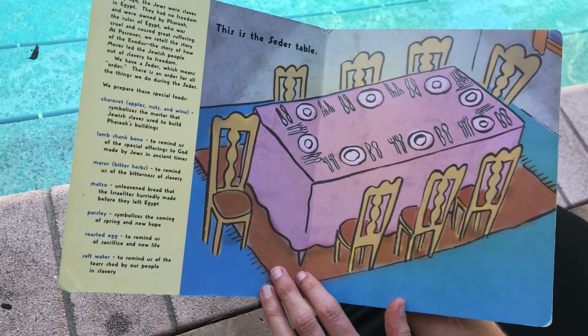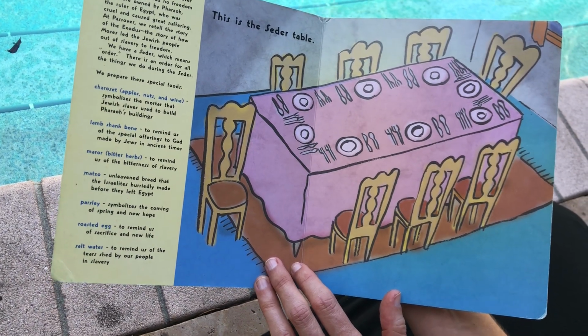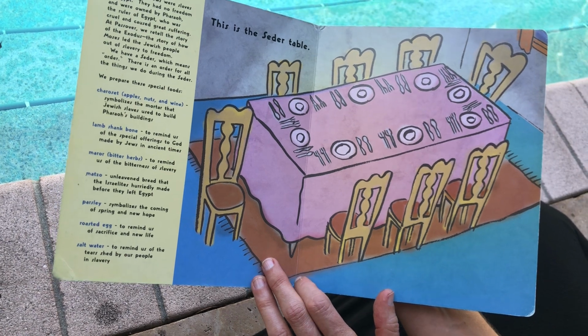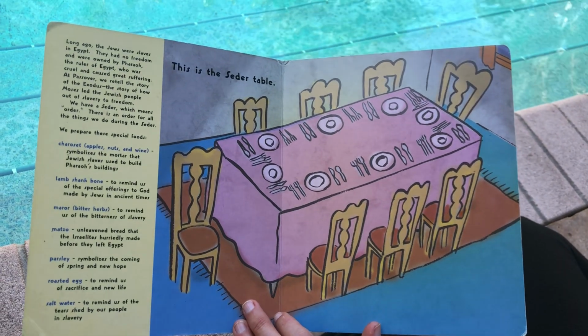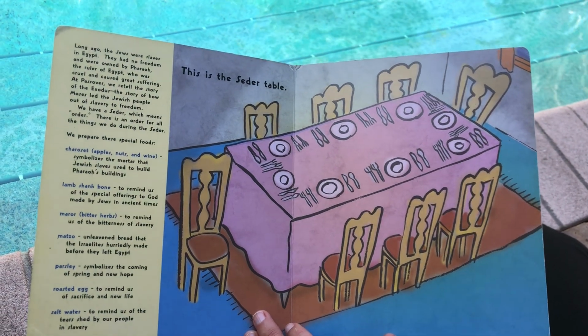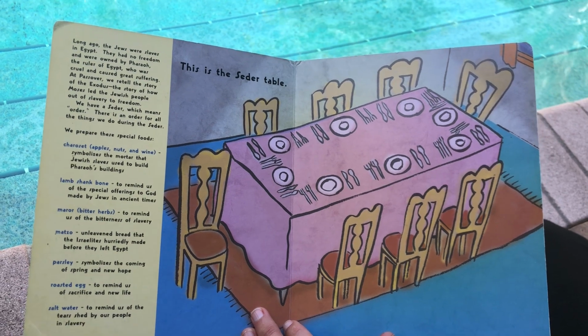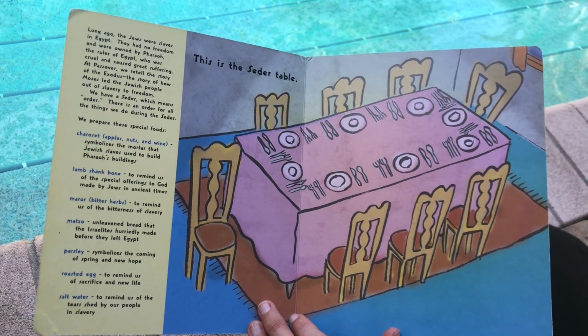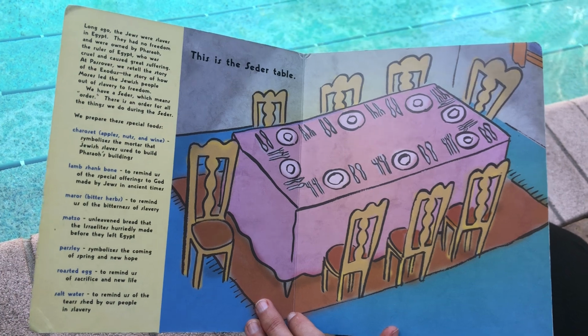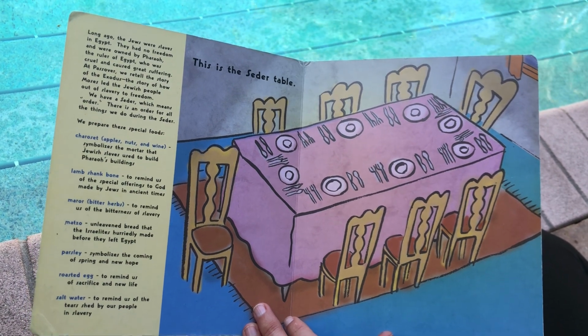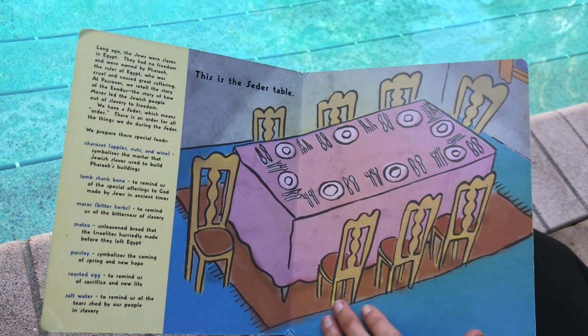We have matzah, which is the unleavened bread that the Israelites hurriedly made before they left Egypt. We have parsley, which symbolizes the coming of spring and new hope. We have the roasted egg to remind us of the sacrifice and new life. And we have the salt water to remind us of the tears shed by the people in slavery.